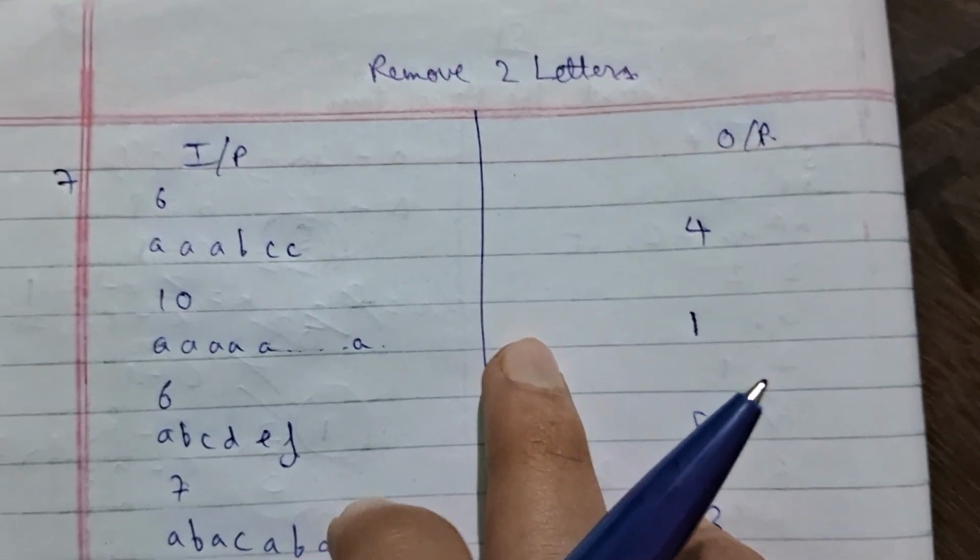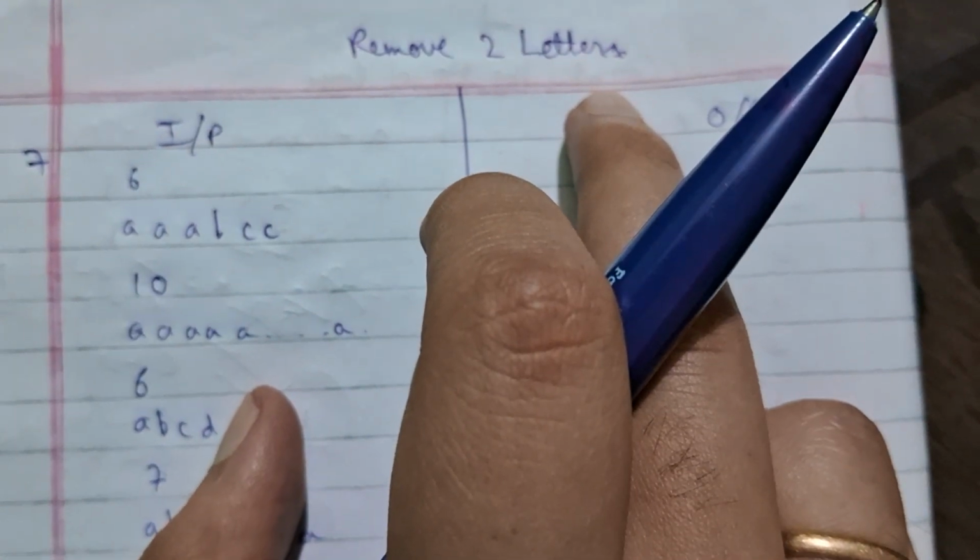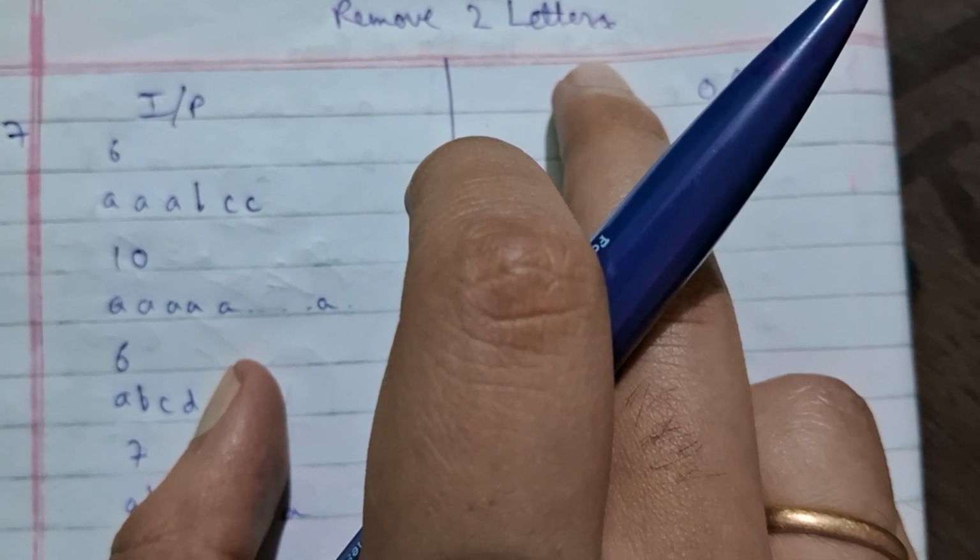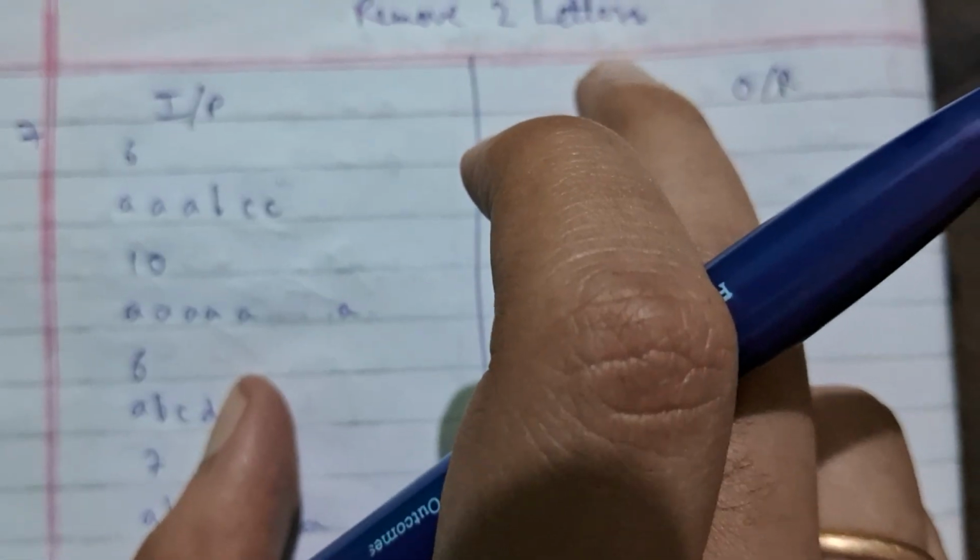So in this video, I'm going to discuss the Remove Two Letters problem which occurred in today's Codeforces challenge. It is the D problem. So this is a very simple problem.